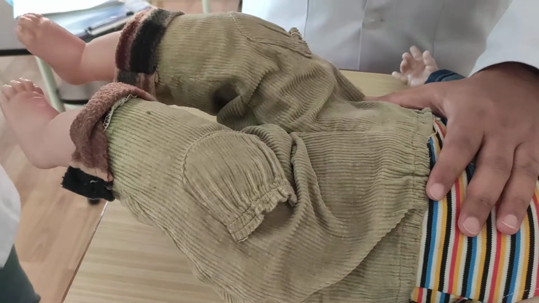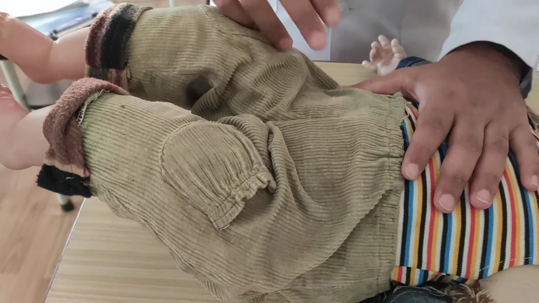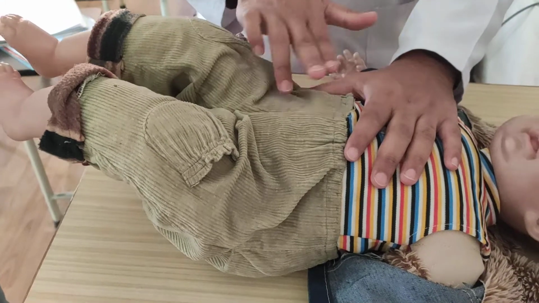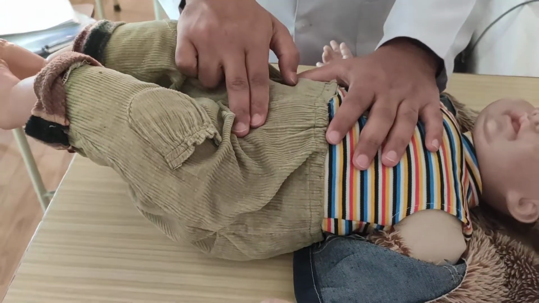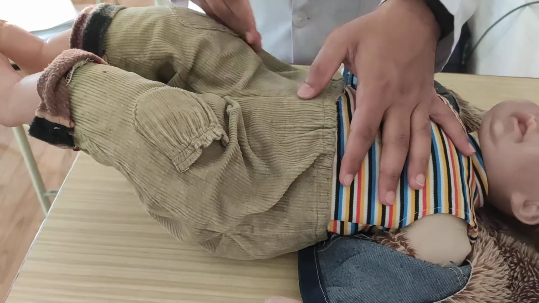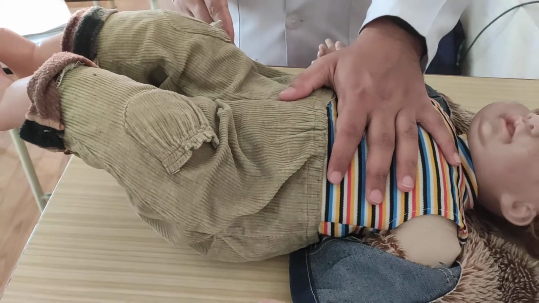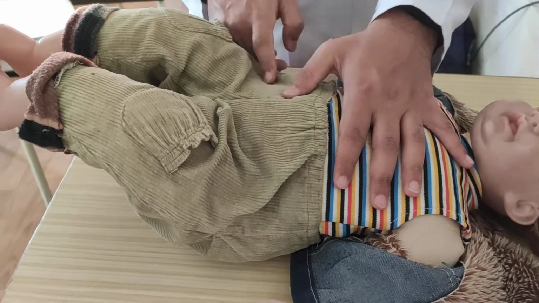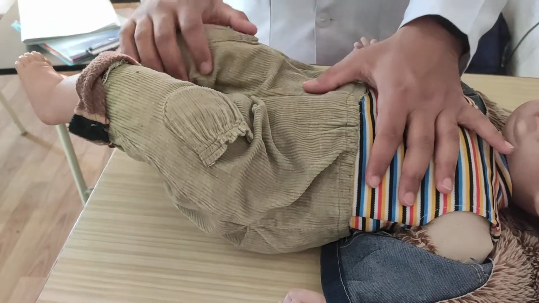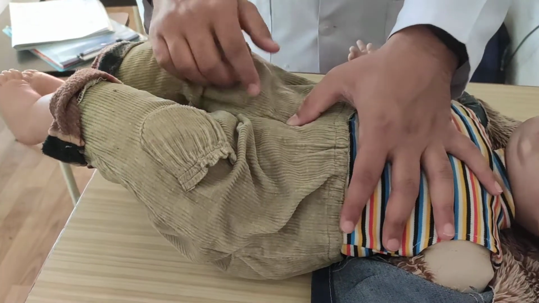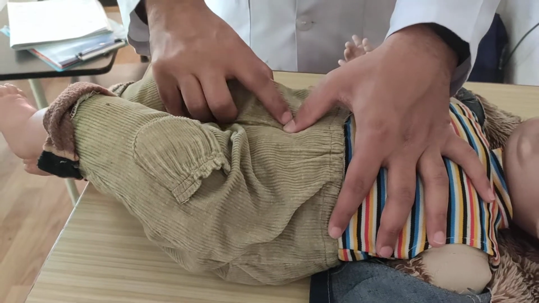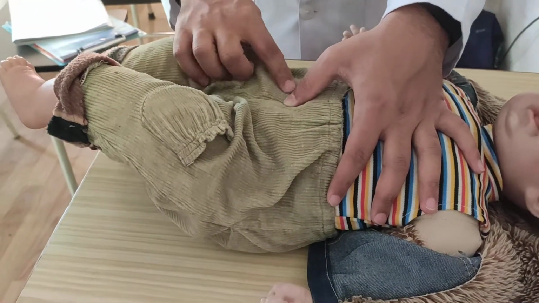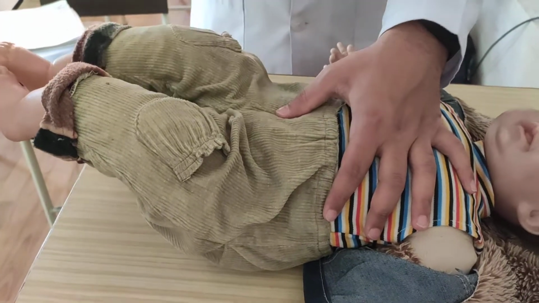So, where do we auscultate for abdominal sound? It is in the para-umbilical region. But if we are not able to auscultate abdominal sound in the para-umbilical region, another best place to auscultate would be along the right spino-umbilical line. Where is the right spino-umbilical line? This is the umbilicus, this is the ASIS. An imaginary line that joins the right ASIS with the umbilicus is known as the right spino-umbilical line.